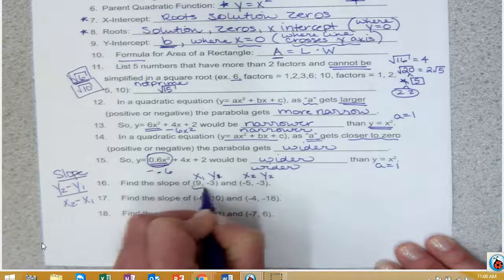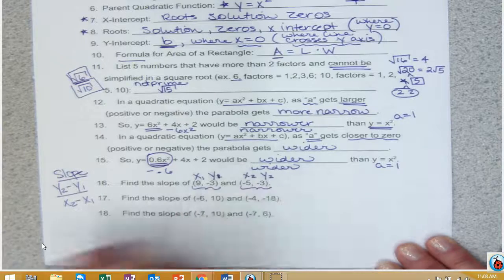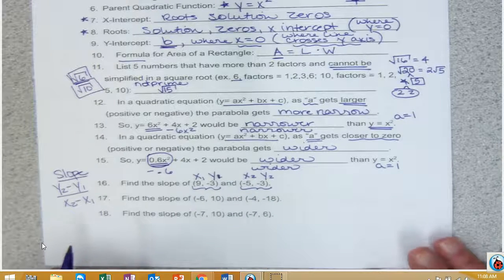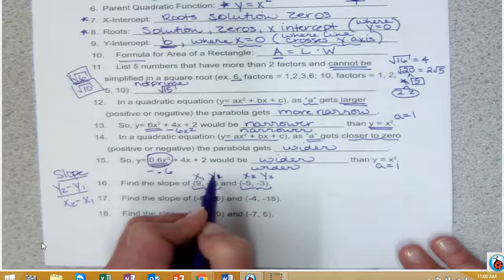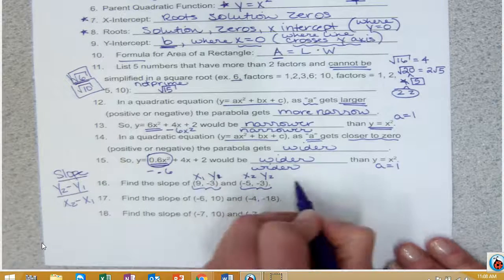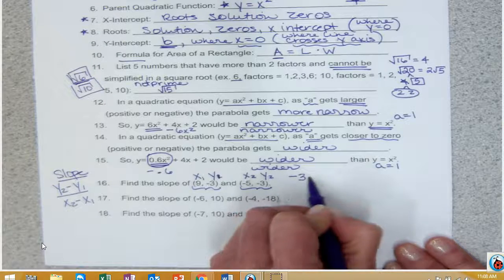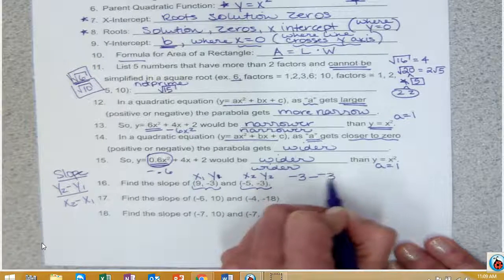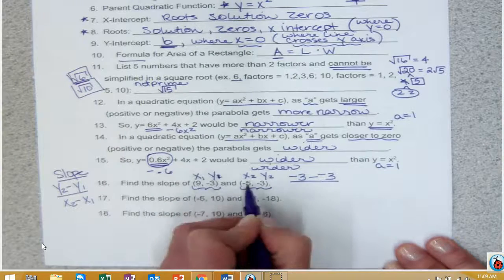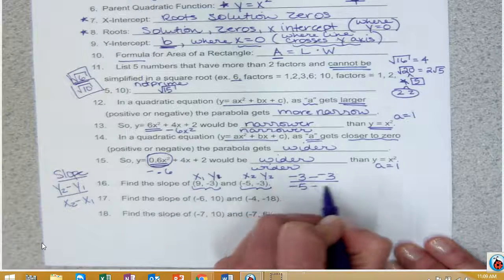Make sure this is your group 1. This could be your group 2. It really doesn't matter just as long as you're consistent. X and y and x and y. So your y2 would be negative 3 minus negative 3. Your x2, negative 5 minus 9.